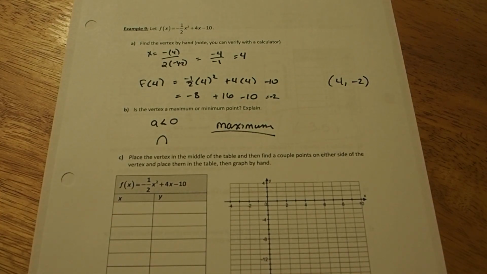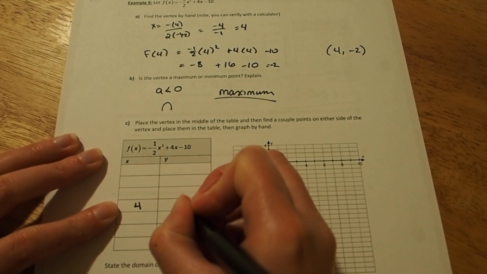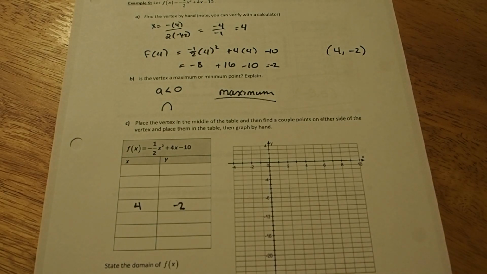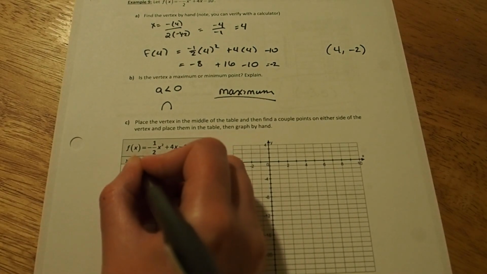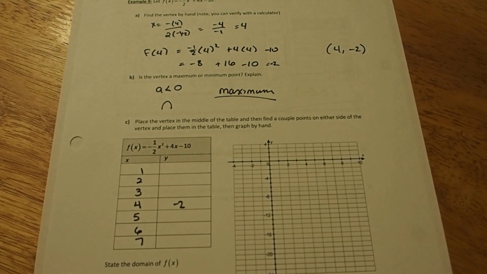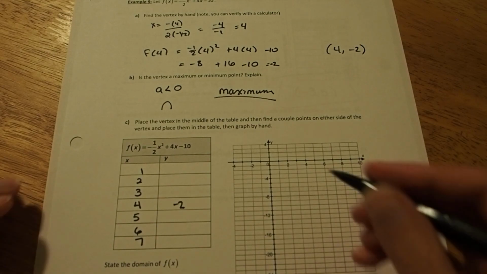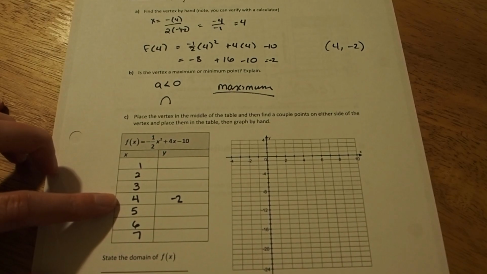Okay, so place the vertex in the middle of your table. So my vertex I've already identified as 4, negative 2, and then plot a couple points on either side. So a couple points with smaller x values, so we'll go 3, 2, 1. Larger x values, we'll choose 5, 6, 7. It's always important to know where your vertex is because you don't want to have all the points on one side of it and not be able to see both sides. You always want to have your vertex in the middle of your graph.